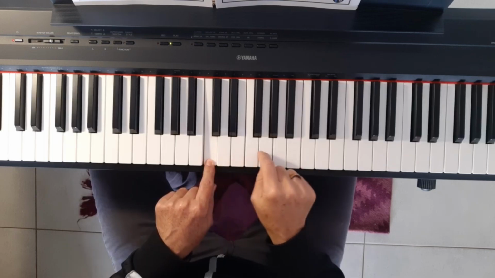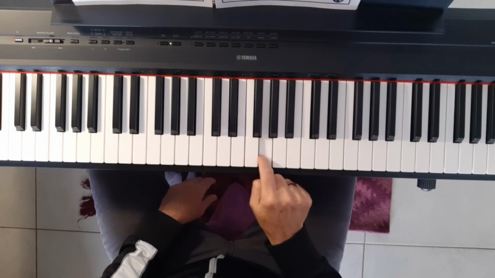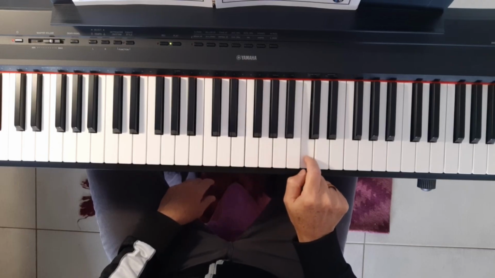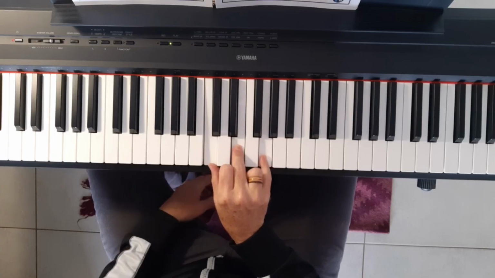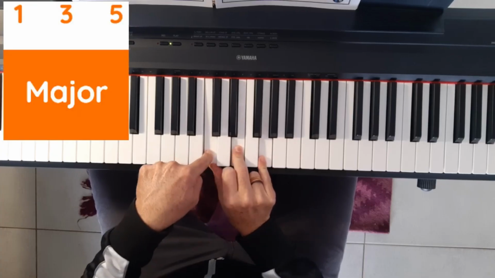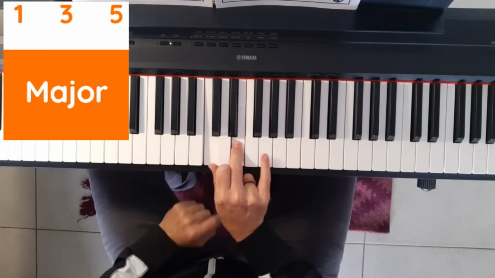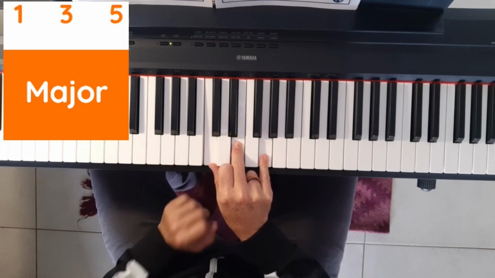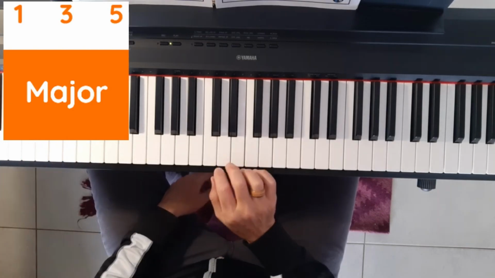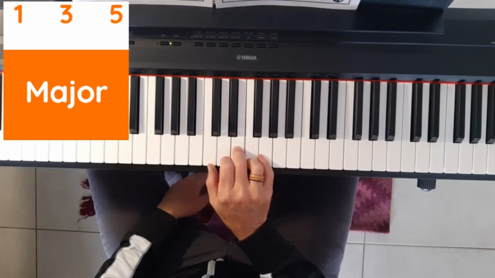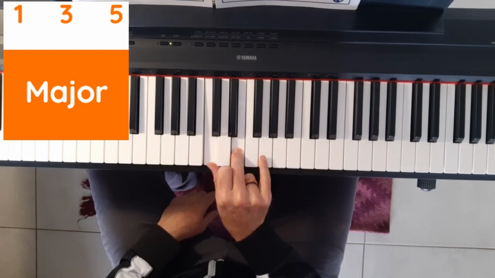Each of these scale degrees has a number: 1, 2, 3, 4, 5, 6, 7, 8. When we play a chord or a triad, which is 3 notes, that's going to be 1, we miss 2, that's going to be 3, we miss 4, and that's going to be 5. From there, we can create other qualities of chords. So a C major chord has a 1, a 3, and a 5.